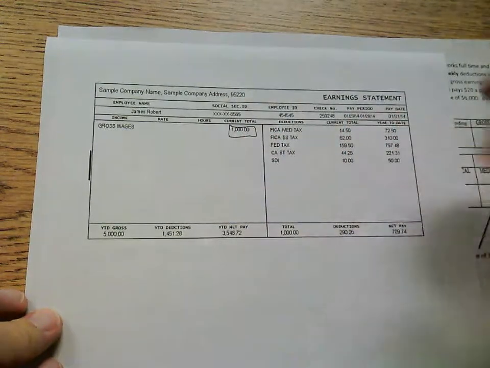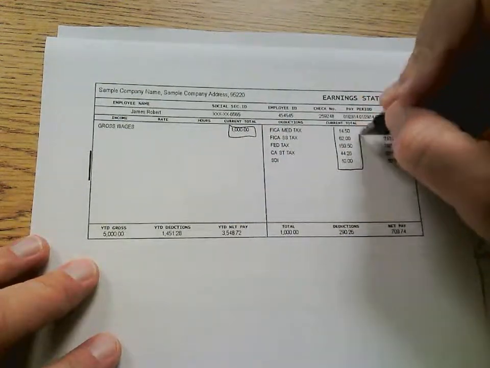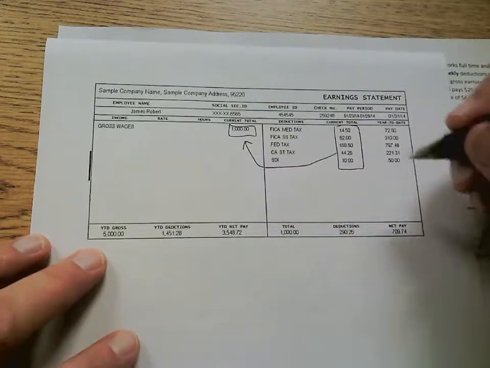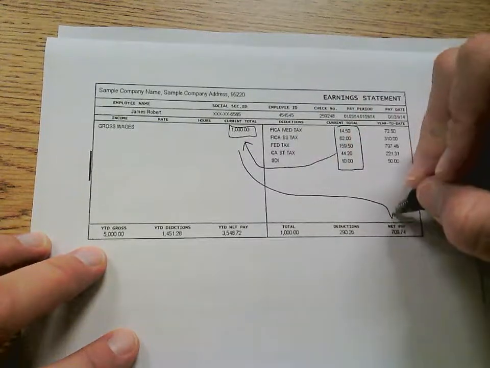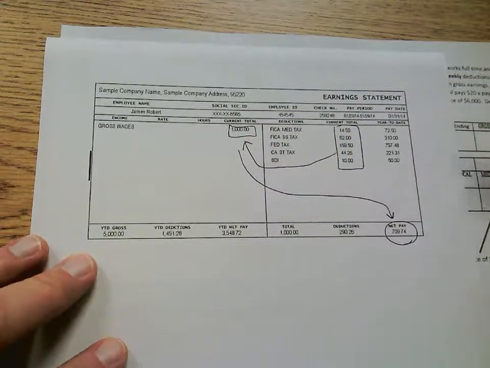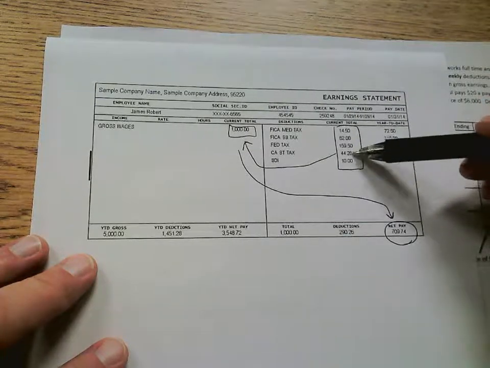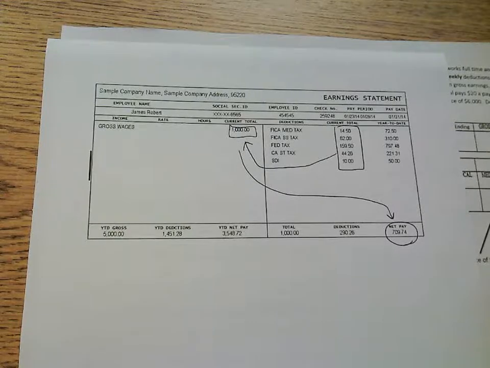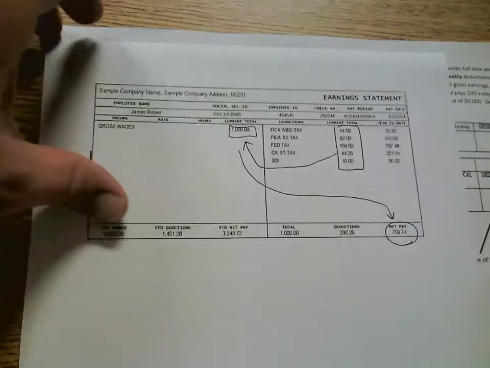And then all of these here are deductions. All of these will be subtracted from your gross pay to get your net pay. Okay, so this is what we're going to talk about today. We're going to talk about each individual deduction and how they're taken out of your paycheck and how you figure out how much money you make versus how much money you started out with. All right, so let's go ahead and get started.